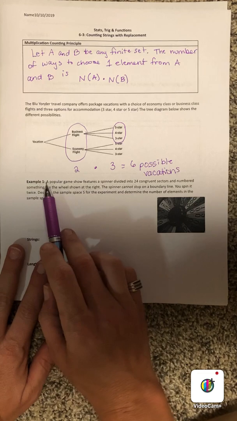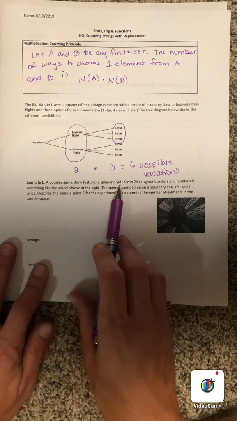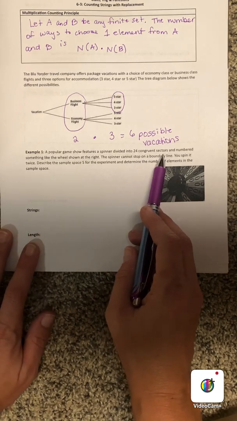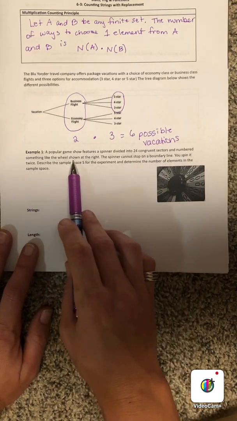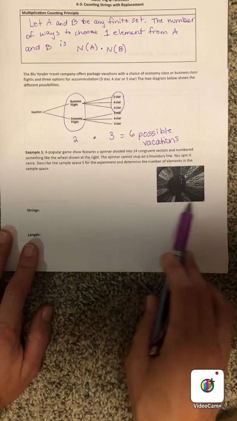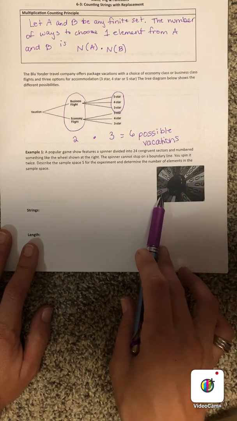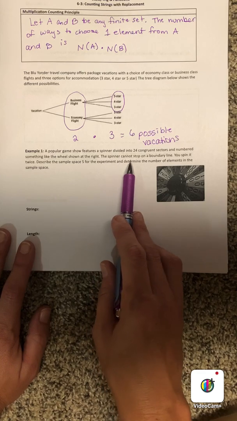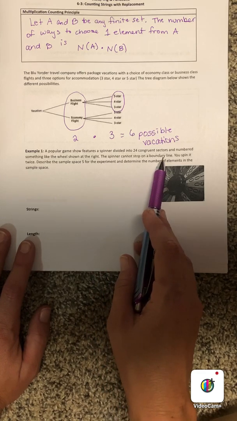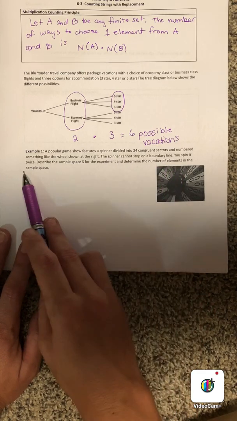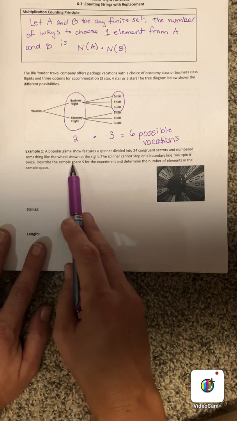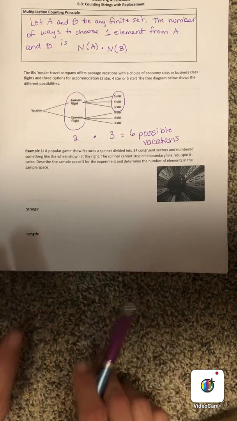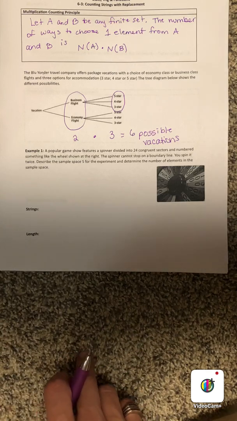So let's look at this. A popular game show features a spinner divided into 24 congruent sectors and numbered something like the wheel shown at the right. So if you see some kind of game show that might look like this, like Wheel of Fortune, for example, the spinner cannot stop on a boundary line. Okay, then you spin it again. Describe the sample space, S, for the experiment and determine the number of elements in the sample space.